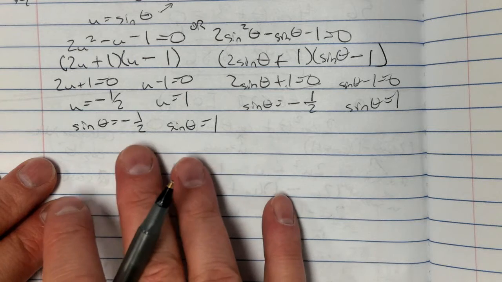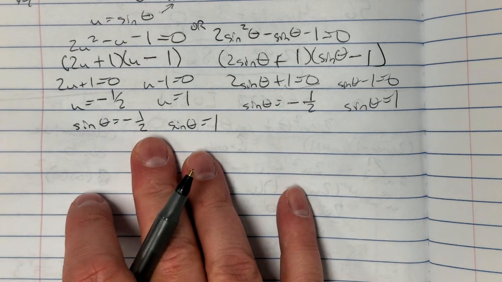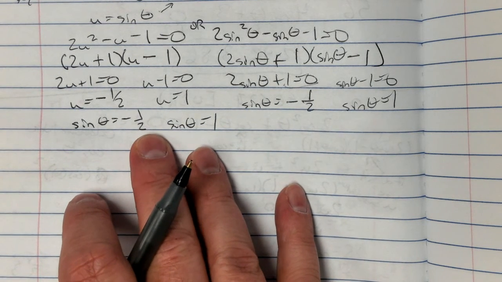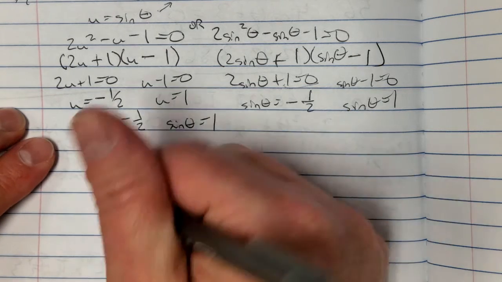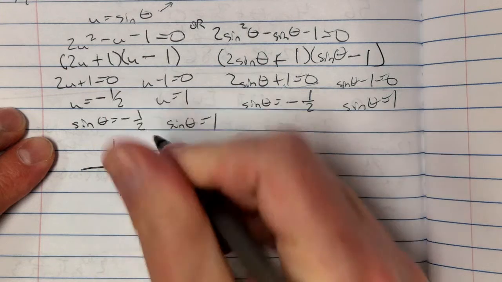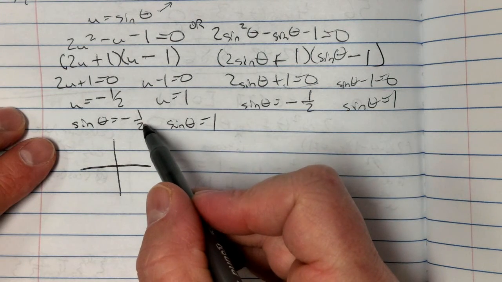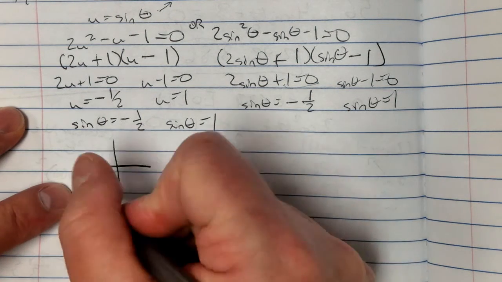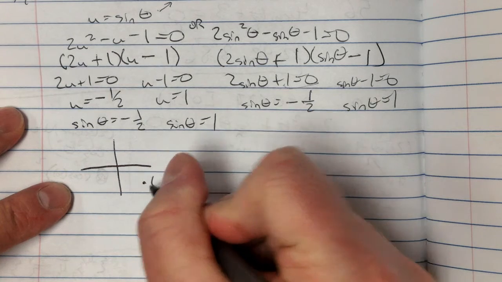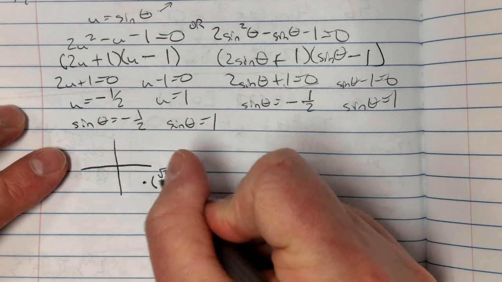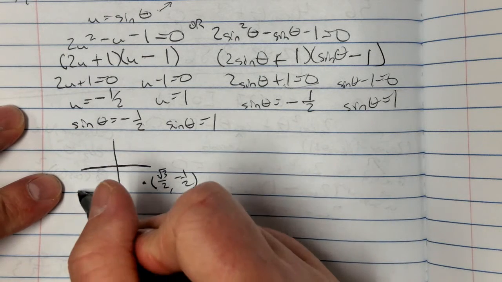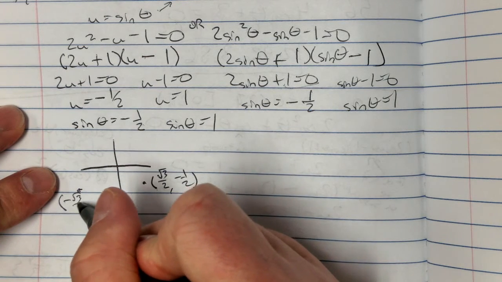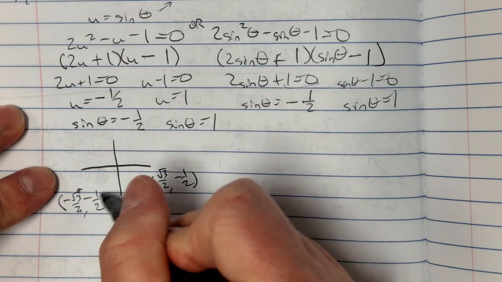So now that you're at this step, you still don't know if there's going to be 2 answers, 3, or 4. So you've got to use your unit circle. Sine theta is negative 1/2 downstairs, so to speak. So where it's positive square root of 3 over 2, negative 1/2, and where it's negative square root of 3 over 2, negative 1/2.